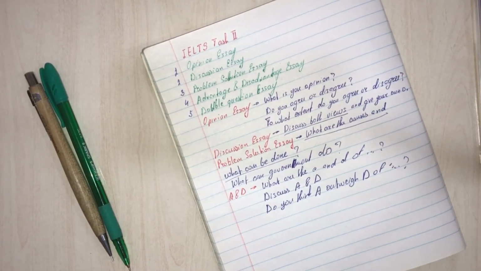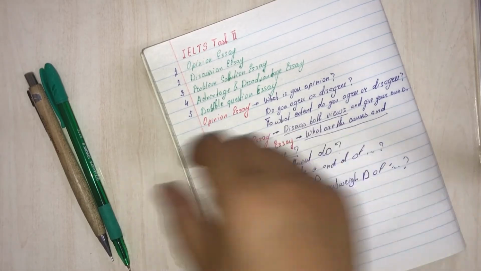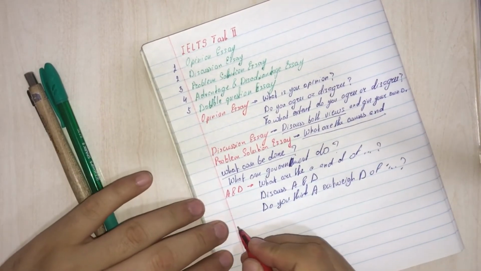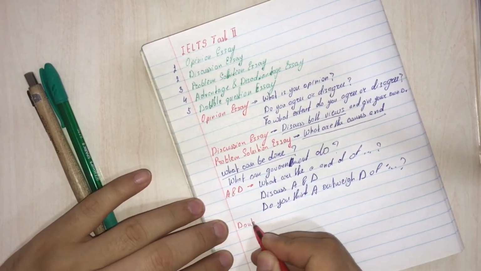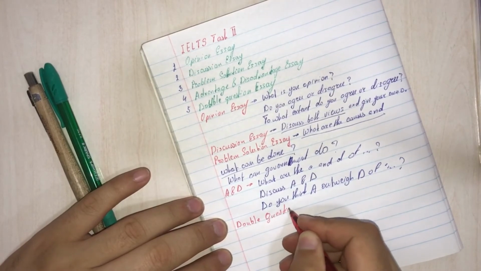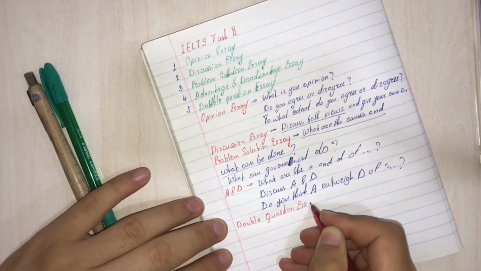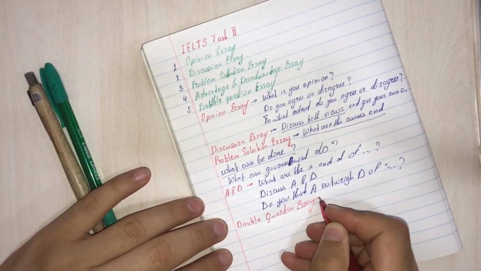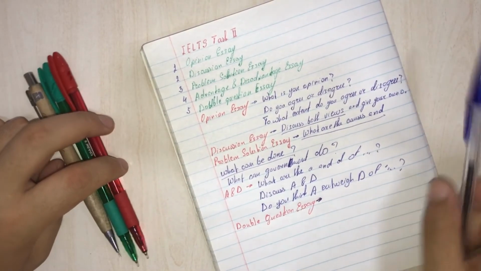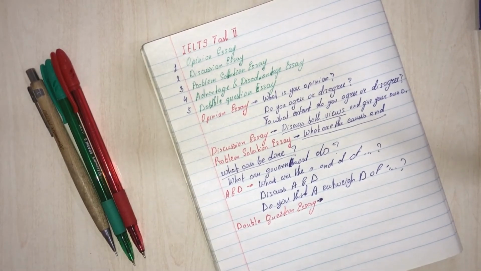And the last one is a bit tricky, but you can find this. And this is the double question essay, where we will be given a statement and a double question at the same time. Well, let me read some samples.